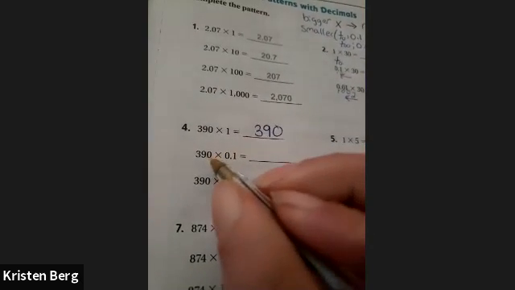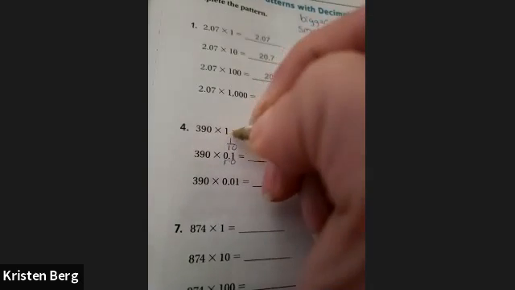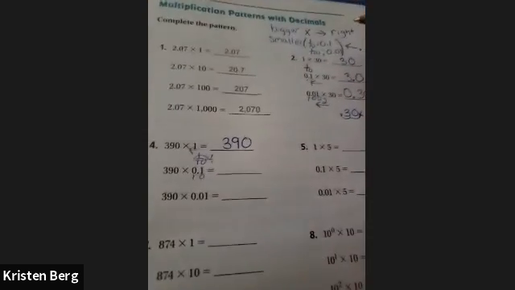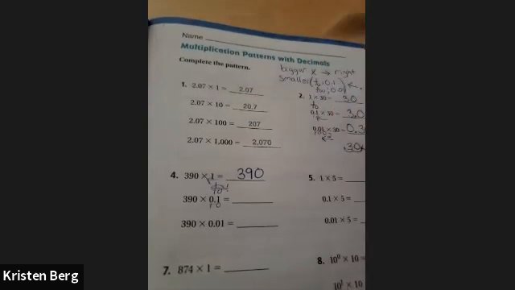Then it says now take this number and times it by a 10th. Now remember, a 10th means making it smaller. So remember when you're making it smaller, because this is not just a fraction bar, but it's a division bar. So when you divide, you're making your number smaller. So when you're making it smaller, you need to be pushing that decimal to the left.